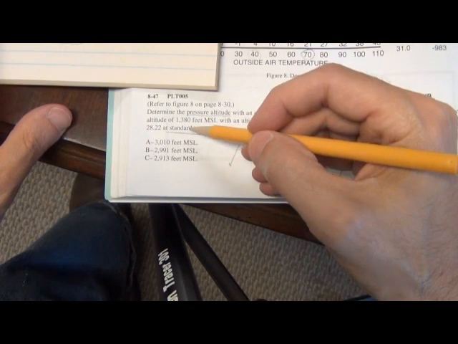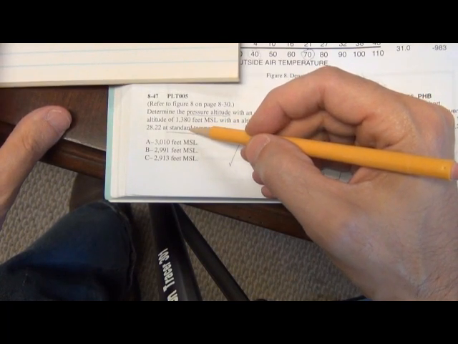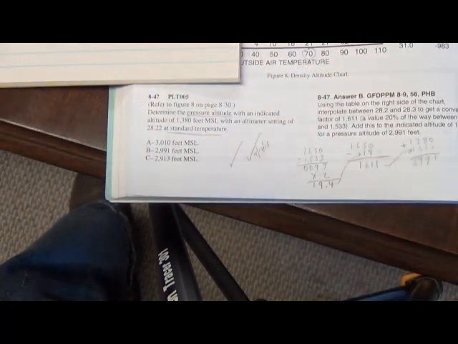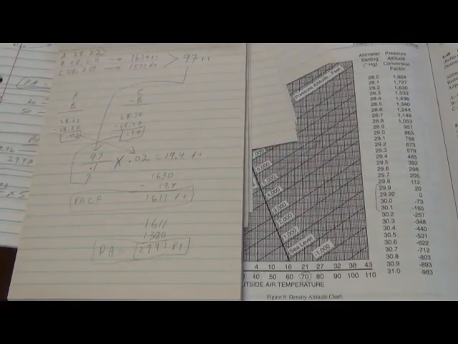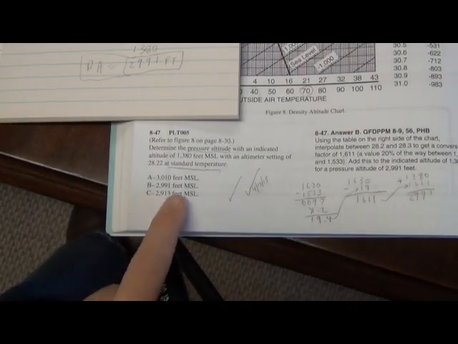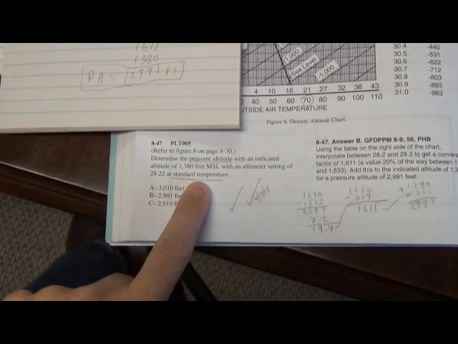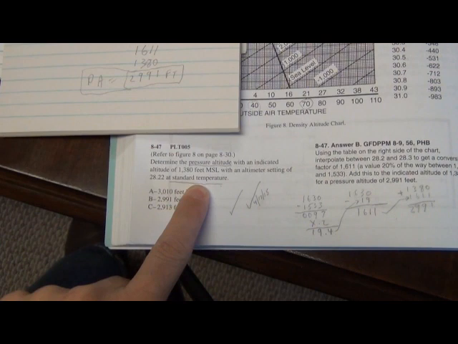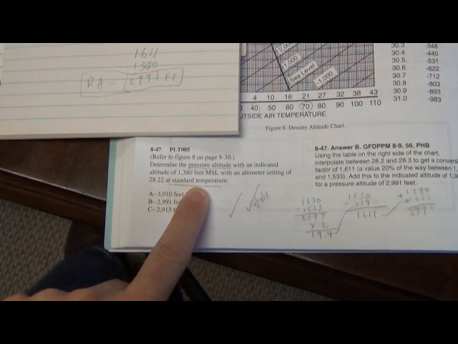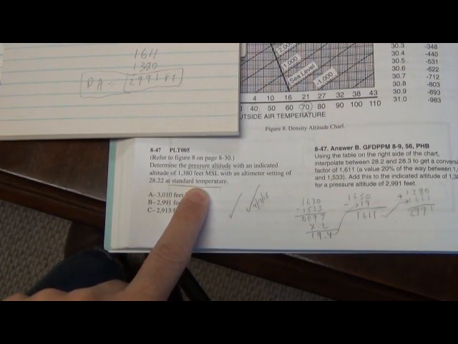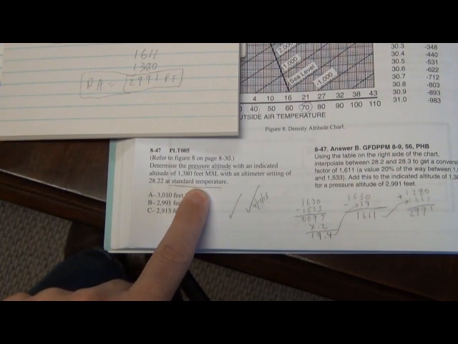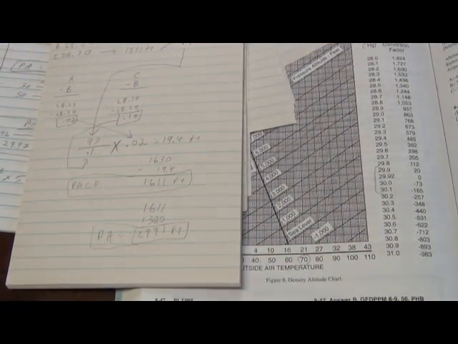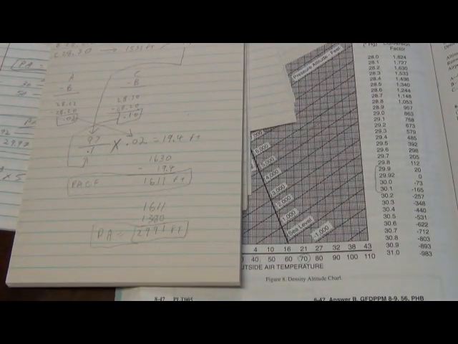Now the question does not ask us to find the density altitude, but let's assume we did want to find the density altitude. We would go up to this chart here, and we know from the question that we're at standard temperature. So what is standard temperature, folks? Standard temperature in Fahrenheit is what? That's going to be somewhere on your test or your check ride. You're going to need to know that. It's 59 degrees. That's something you just memorize. 59 degrees Fahrenheit is standard temperature.